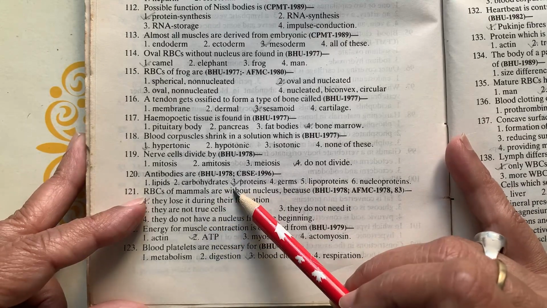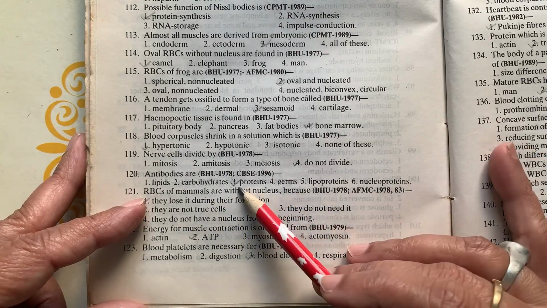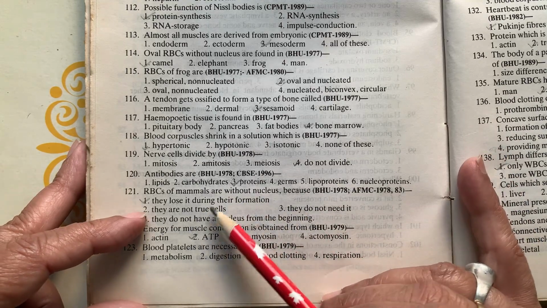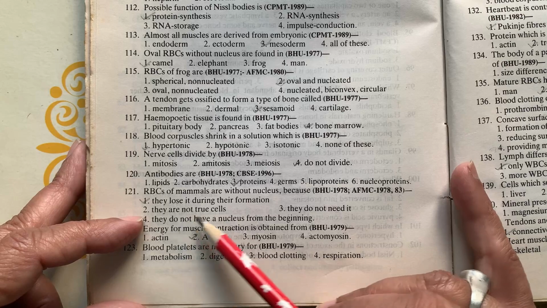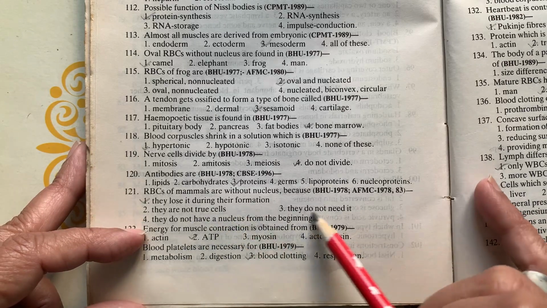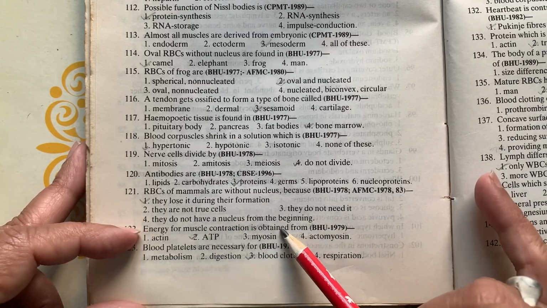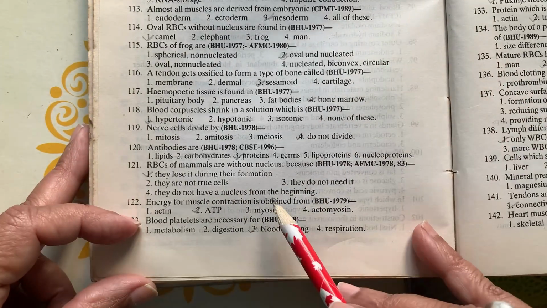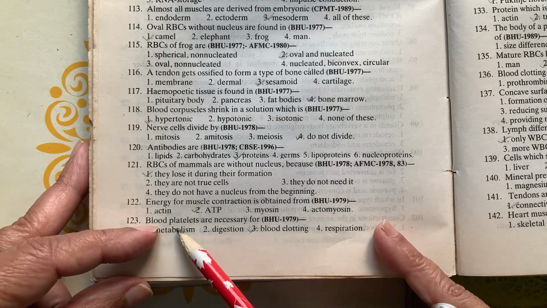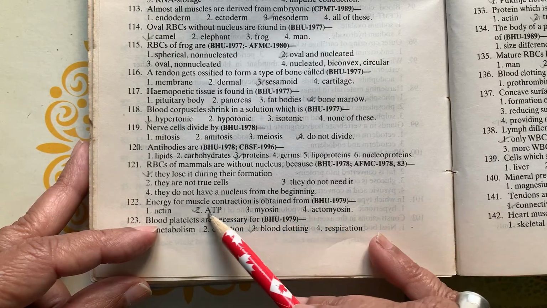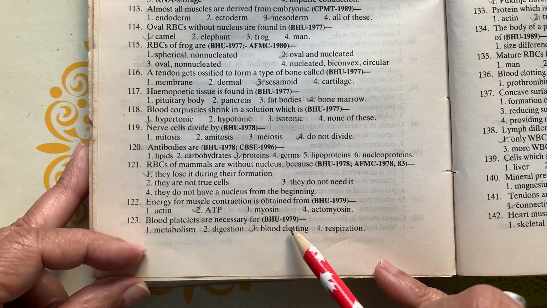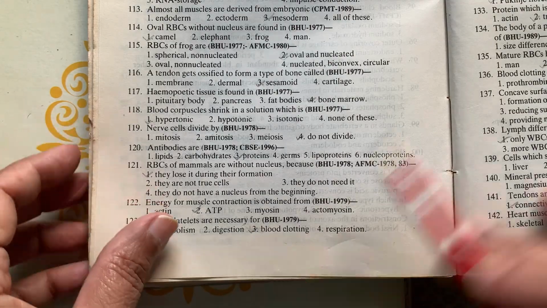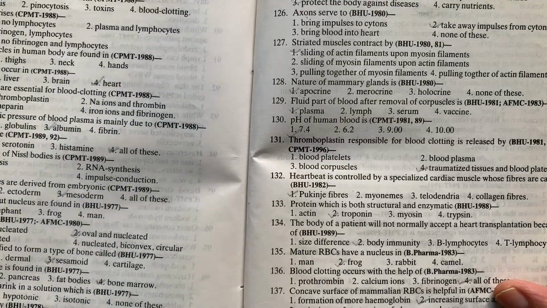Antibodies are lipids, carbohydrates, proteins, germs, lipoprotein. It is proteins. RBCs of mammals are without nucleus because they lost it during their formation, they are not true cells, they do not need it, they do not have a nucleus from the beginning, or they lose it during their formation. Energy for muscle contraction is obtained from actin, ATP, myosin, ectomyosin. It is from ATP. Blood platelets are necessary for metabolism, digestion, blood clotting, respiration. The correct option is blood clotting.